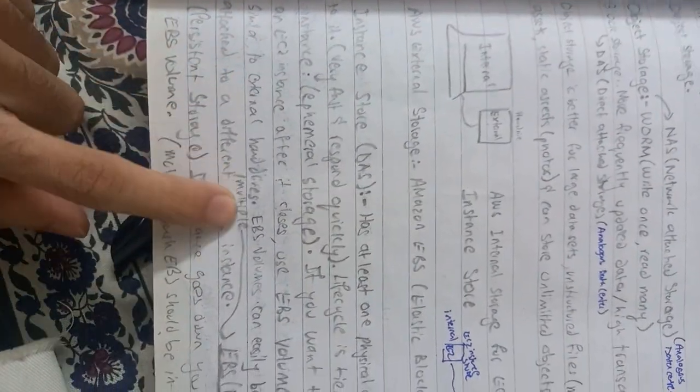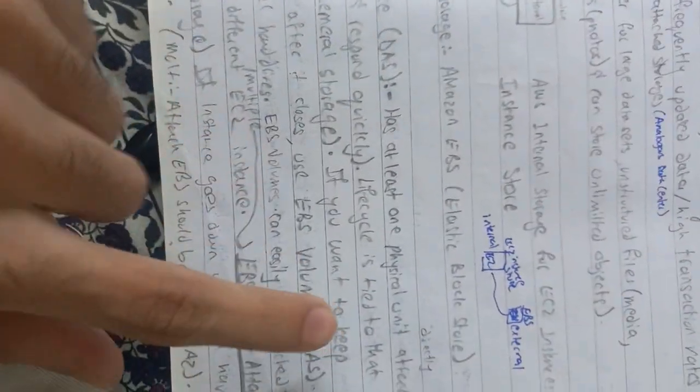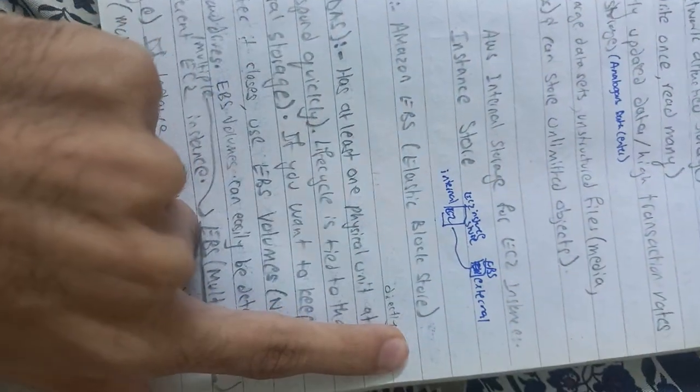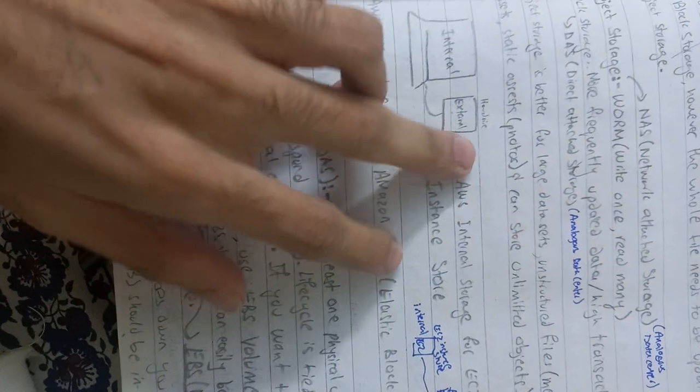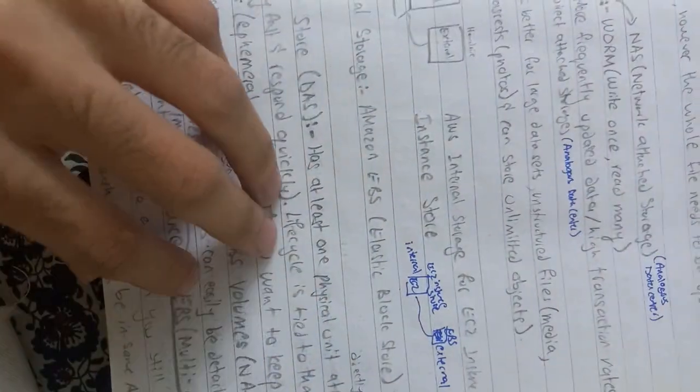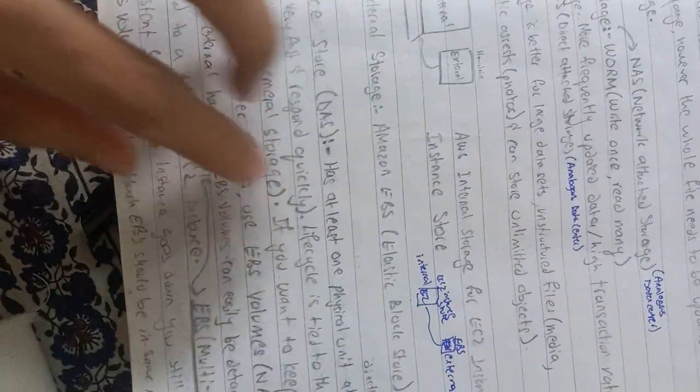So it's similar to your external drives. EBS volumes, we're basically calling these volumes. These can be detached easily from one EC2 instance and attached to another EC2 instance. So similarly, when you're connecting a hard drive to one laptop, you can detach this hard drive and then connect it back to another laptop if you want.